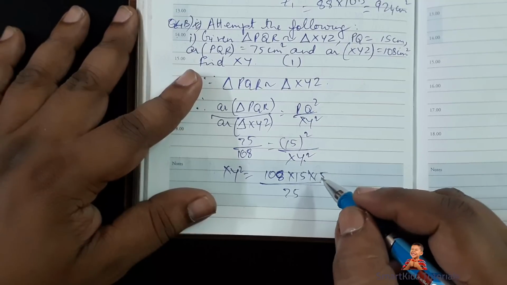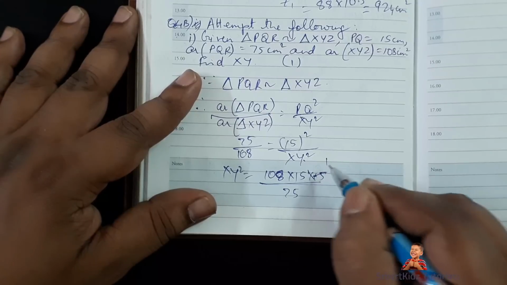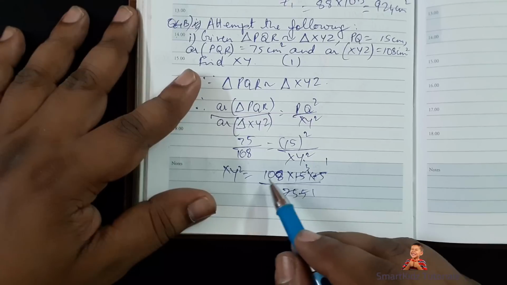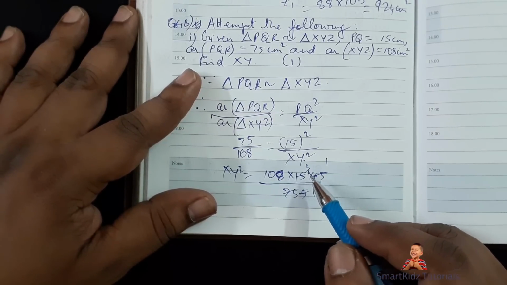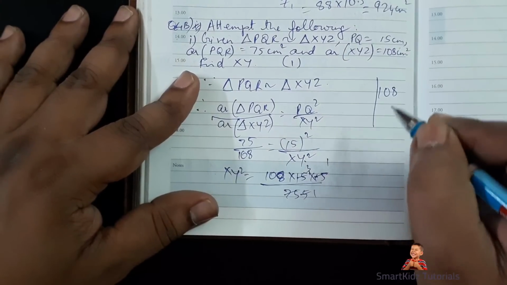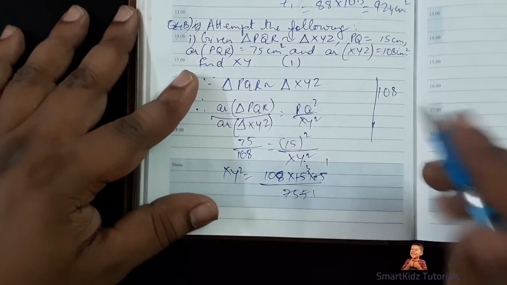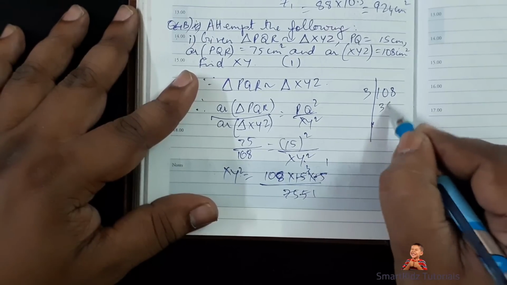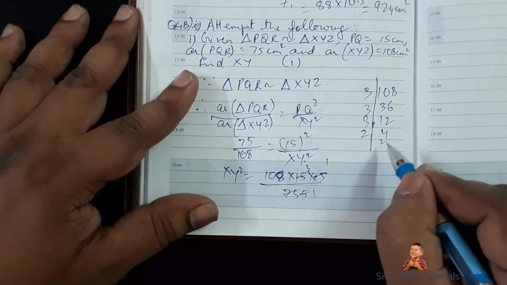So this we can easily divide. 15 ones are 15, 15 5s are 75, 5 ones are 5, 5 3s are 15. So we are left with 108 into 3. Now let's remove the factors of that. Why are we removing factors? Because it says square, right? We need to get some pairs. 3 3s are 9, 3 6s are 18, 3 12s are 36, 3 4s are 12, 2 2s are 4, 2 1s are 2.